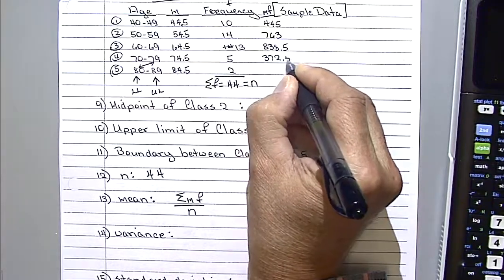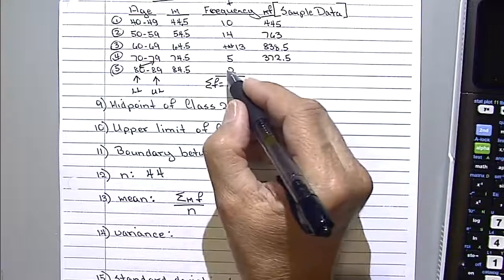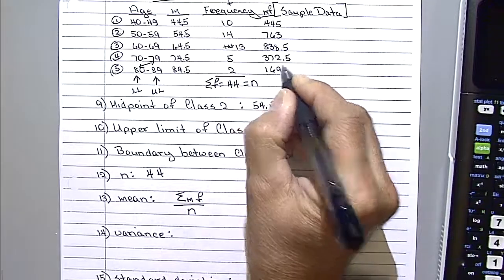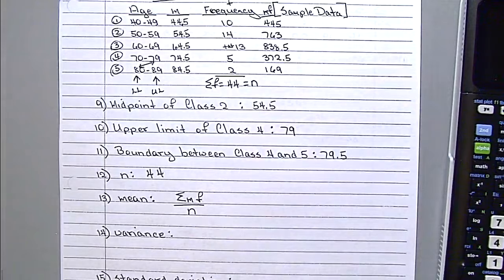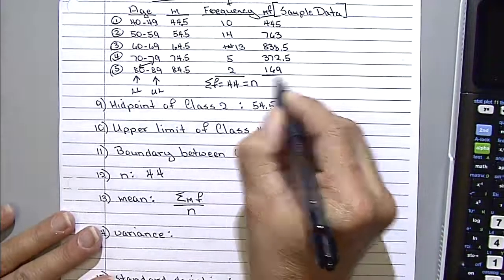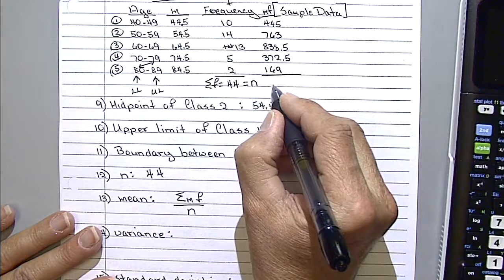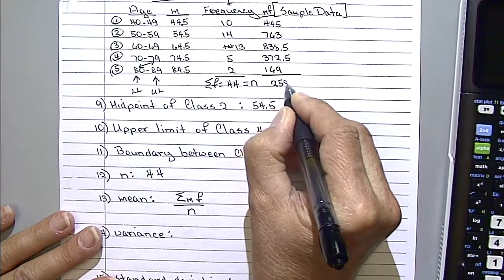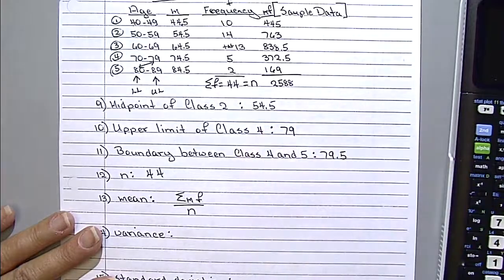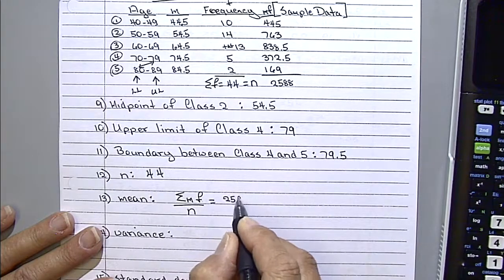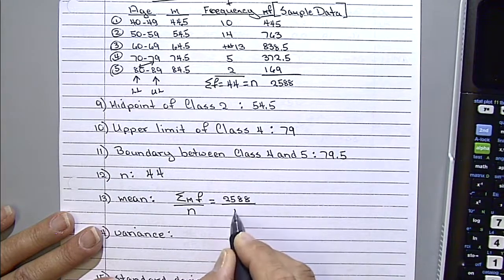I'm making it too easy on you. I'm hoping I did the math right. 2 times 64.5. All right, anybody check me on this? Nobody's checking? Sum of midpoint times frequency. I got 2588. So I would say this is going to be 2588 divided by 44.